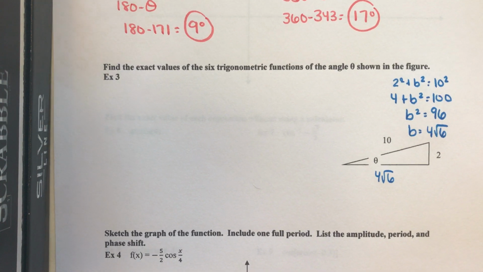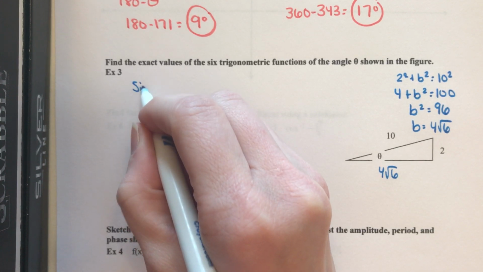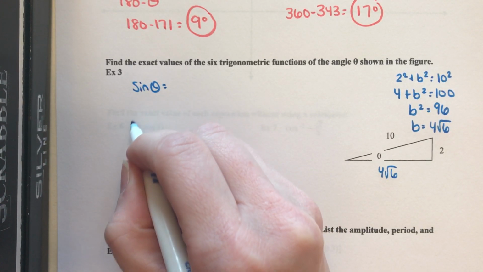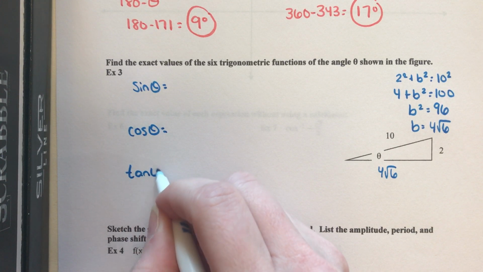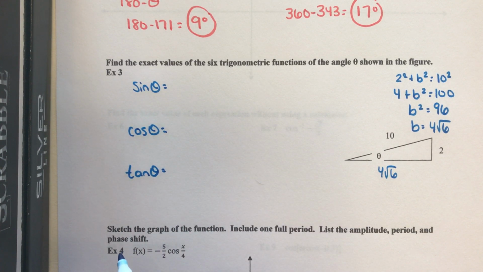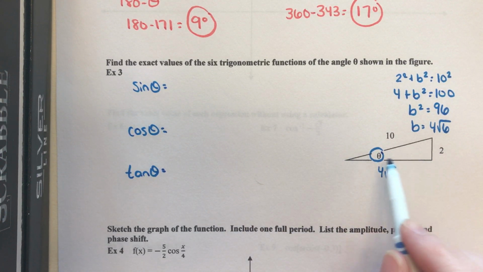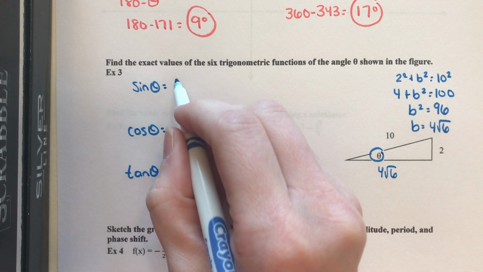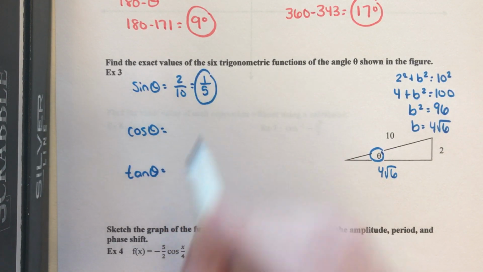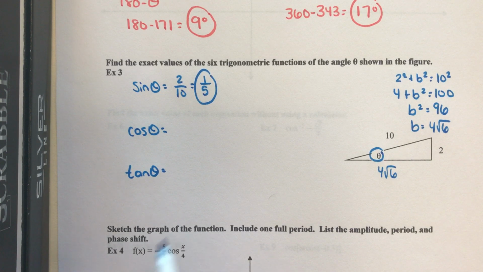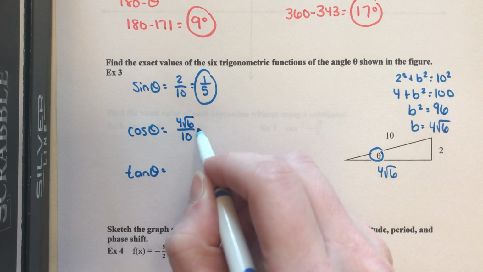Okay, so let's make a list of our 6 trig functions. I'm going to do sine, cosine, and tangent. Here's my angle theta. So sine would be opposite over hypotenuse, so 2 over 10, which simplifies to 1/5. Cosine is adjacent over hypotenuse, so 4 root 6 over 10.